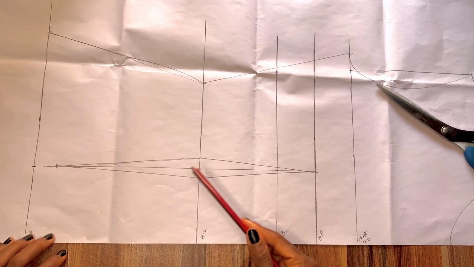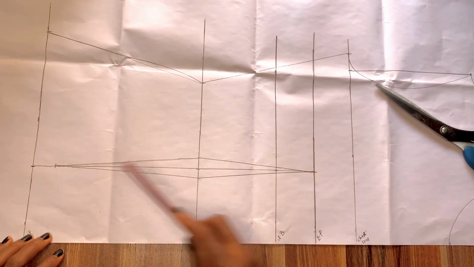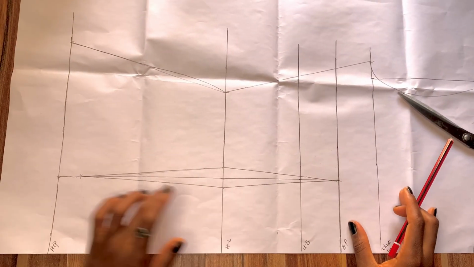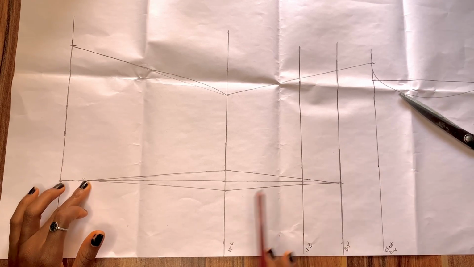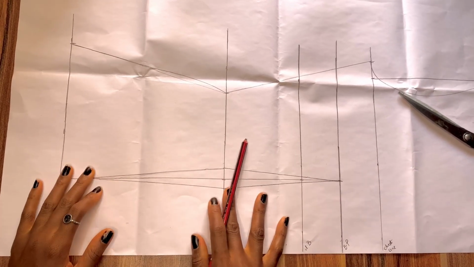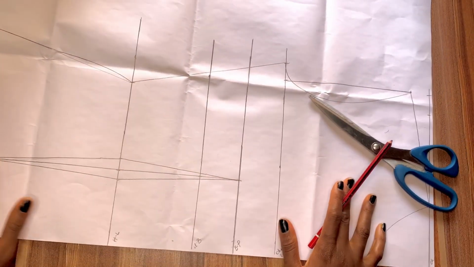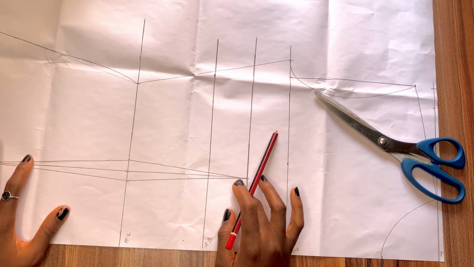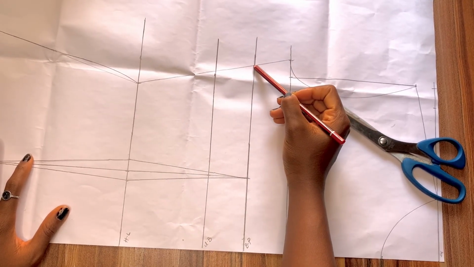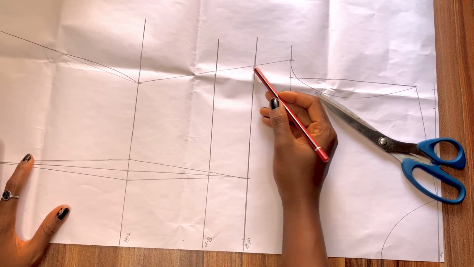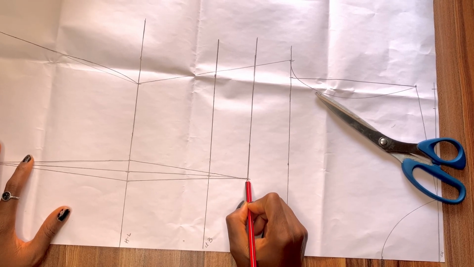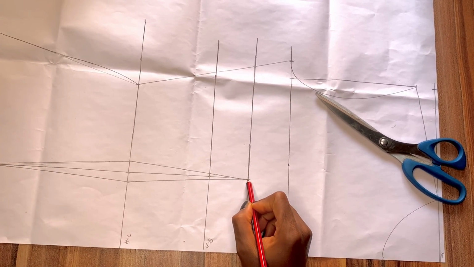So guys, after doing the waist dart, the next thing I'm going to do right now is the side dart. You can use that when you're making your corset. It makes things easier. My guys, if you understand all these darts, I'm telling you, corset will not be a problem for you. So now moving on to the bust point, I came down from the bust point.